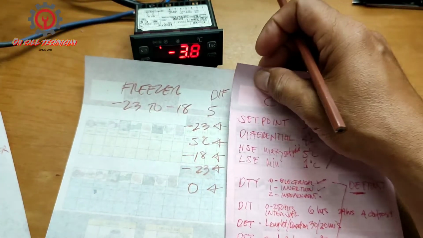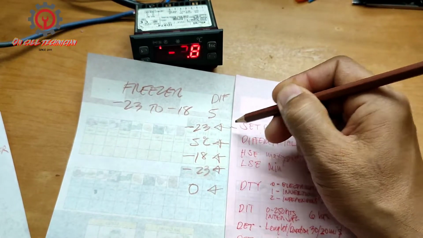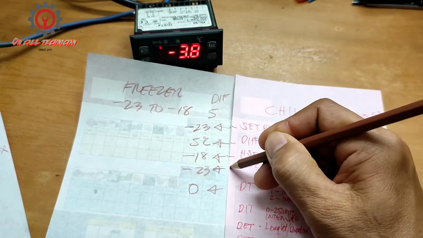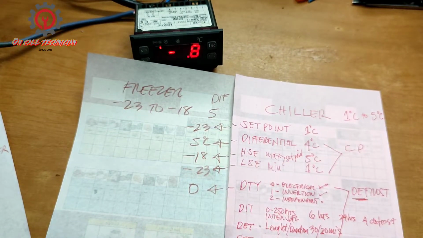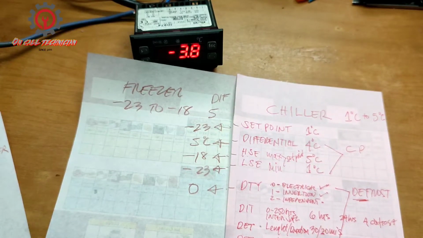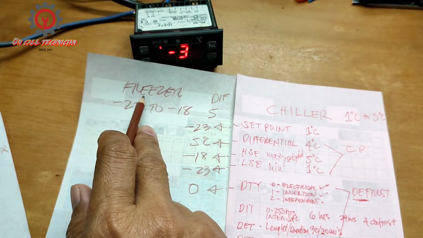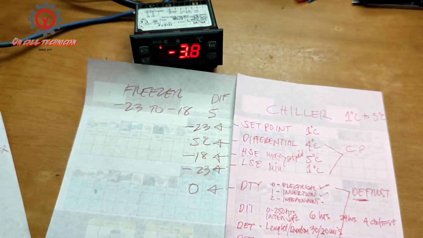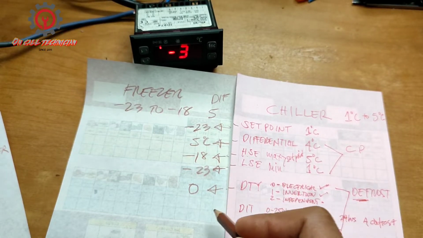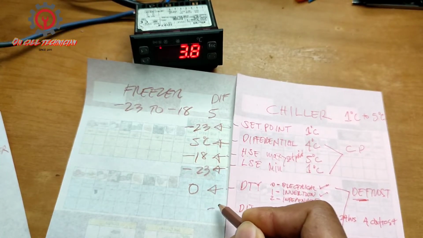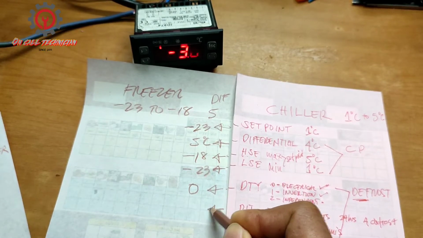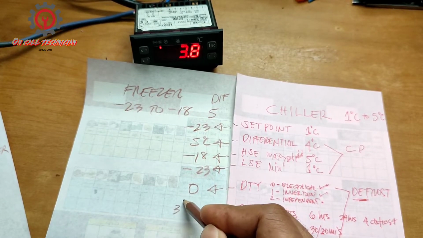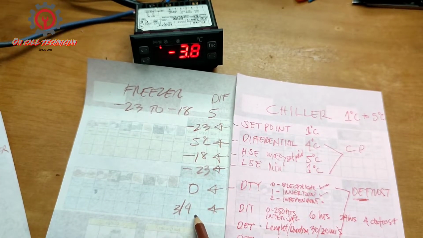Under the chiller setting, I programmed it to every 6 hours, but in freezer, because this is -23 degrees Celsius, we need to change this from 6 hours. We're going to change that to either 3 or 4 hours interval.